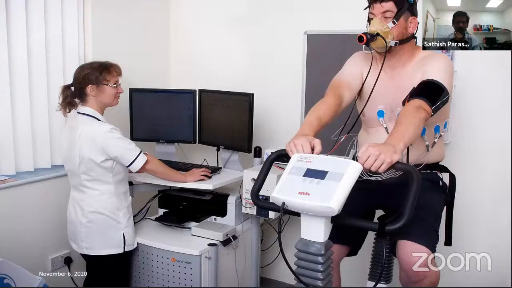So that it'll be running at 25 watts, and after a couple of minutes increases to 50 watts or something like that. There are advantages and disadvantages in both. Now, this is a bicycle stress test. And whenever I speak to cardiologists about cardiopulmonary exercise testing, there is a lot of anxiety.